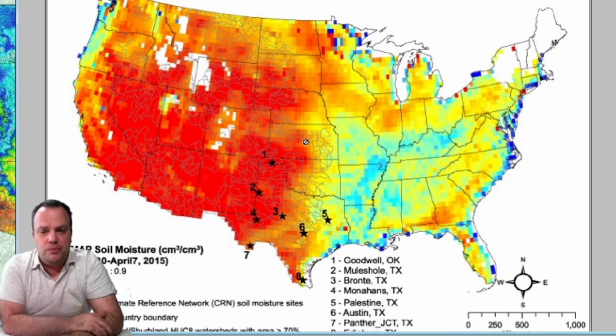Let's pull up this one. Here's a more detailed map of soil moisture levels, and the blues are the wetter moisture, and then it goes to yellow, orange, and to red.